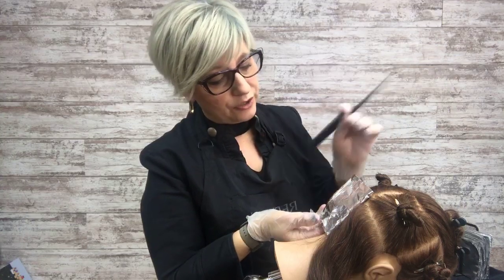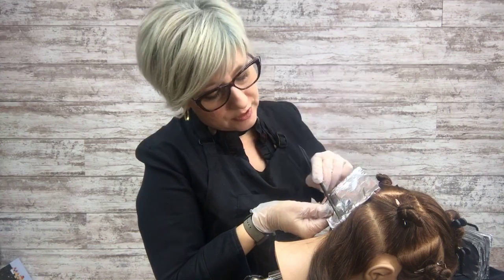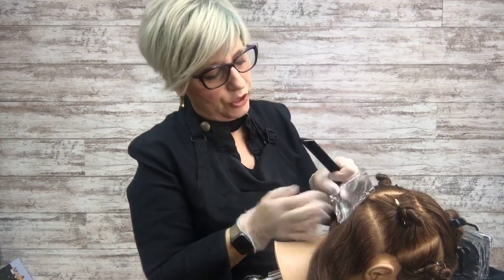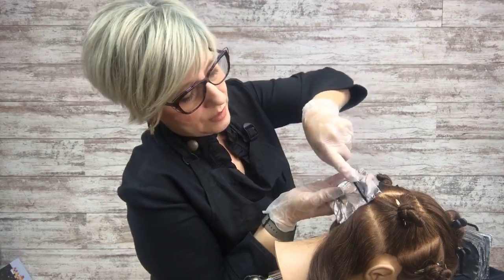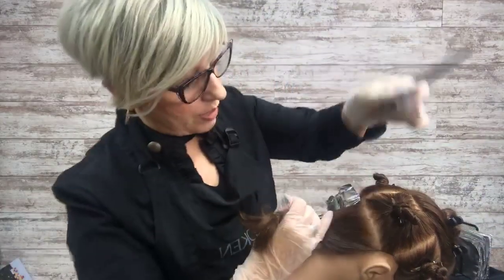Now, hot tip, whenever you're doing a vertical foil, take your foil before you fold in your edges, lift it ever so slightly, and then fold your foil. Fold up here, and there you have it. Easy.